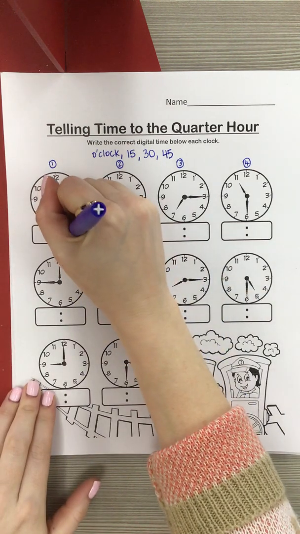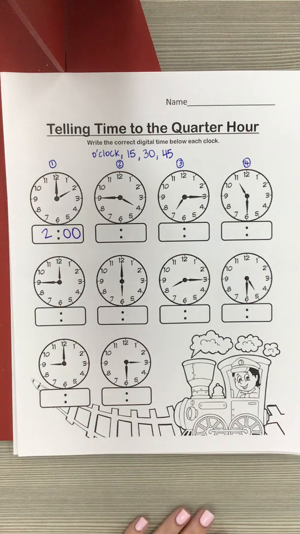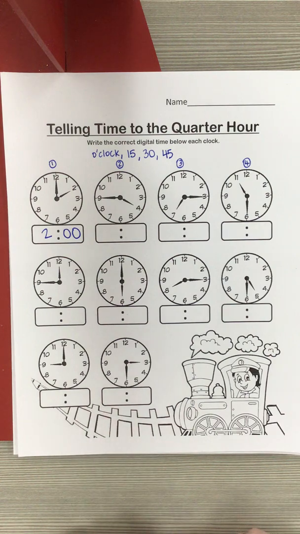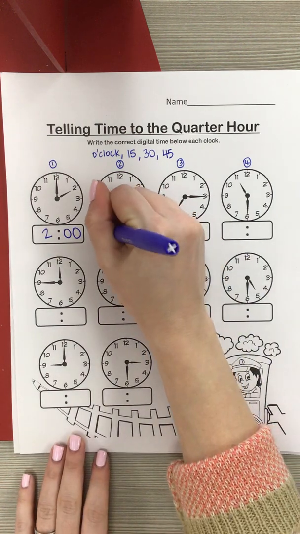O'clock. So this shows 2, 0, 0. O'clock. 2 o'clock. Okay, the next one. What hour are we in? The hour is the little one. You always start with the hour hand. What hour are we in on number 2? 4. So put your 4.